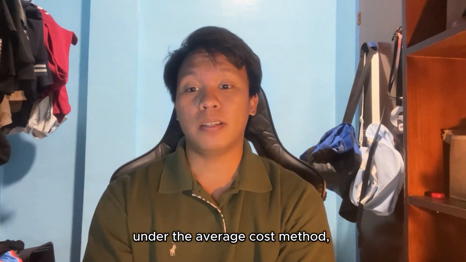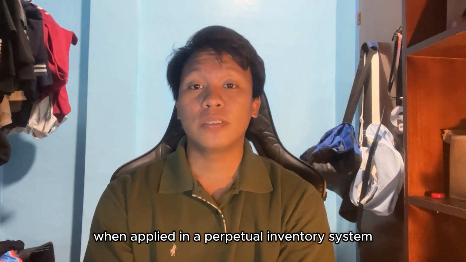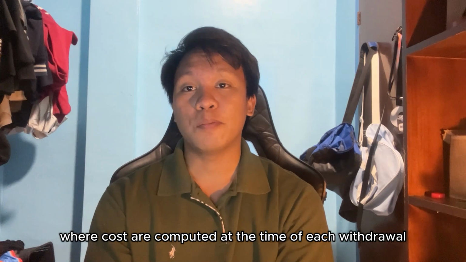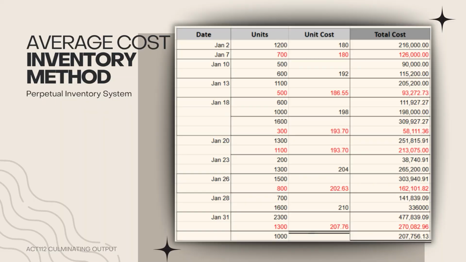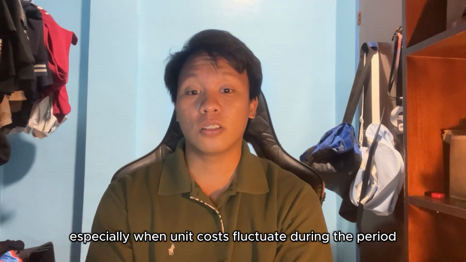Under the average cost method, when applied in a perpetual inventory system, where costs are computed at the time of each withdrawal, it is specifically known as the moving average method. This method continuously recalculates the average cost of inventory after every purchase by blending the cost of new units with the cost of existing units. So the resulting ending inventory value under the perpetual method will typically not be the same as under the periodic method, especially when unit costs fluctuate during the period.